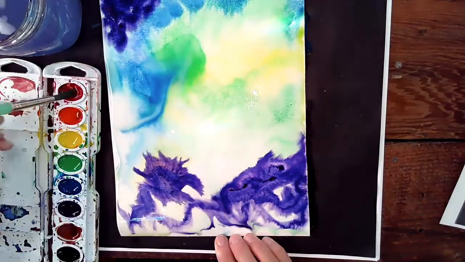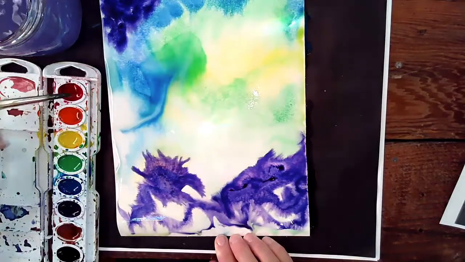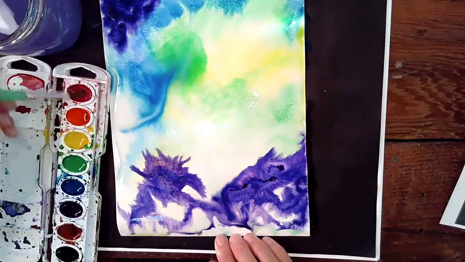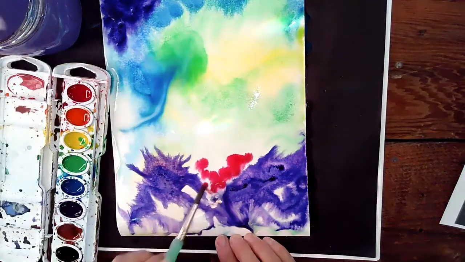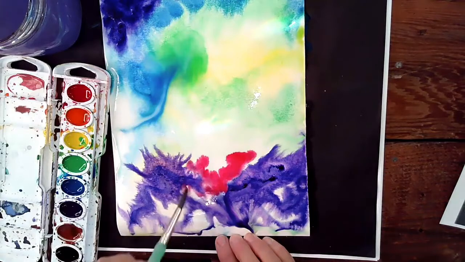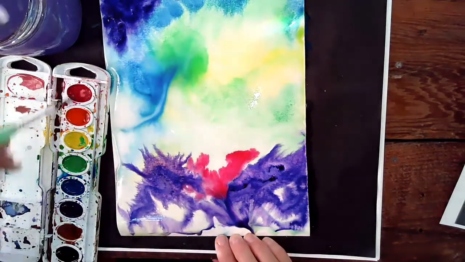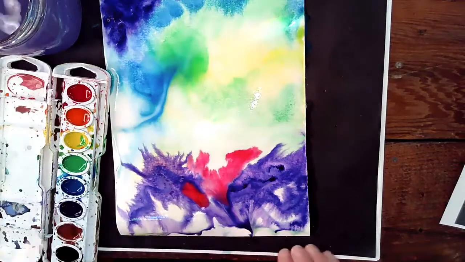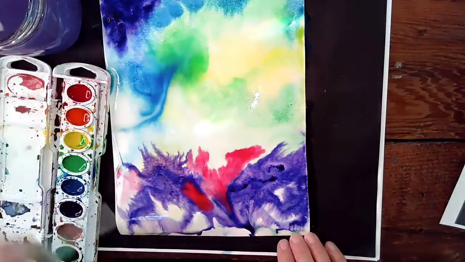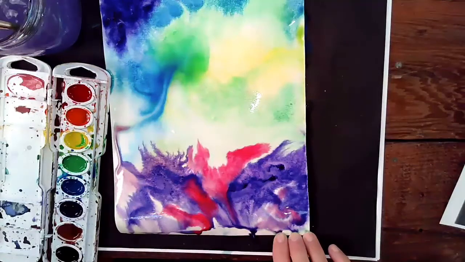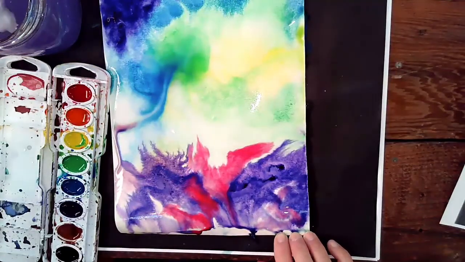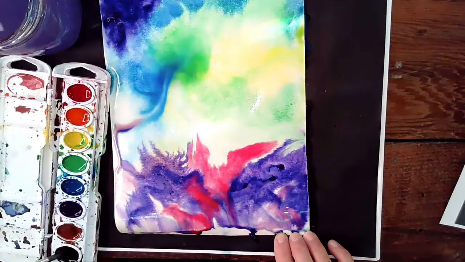Now if you wanted to add pink, unfortunately my watercolor set doesn't have pink, but I do have red. If you have pink, you can add pink, but I have red, and my red looks just fine next to the purple. Look at that pretty color. When I'm all finished with all the colors, my paper is filled with color. Then I'm going to add a little bit of black. We want to add a little black around the edges.